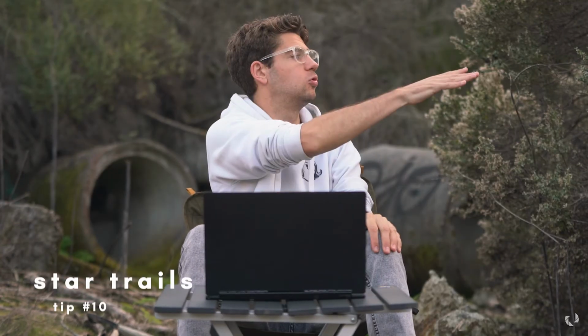The 10th tip I have is for creating star trails. So how do you create those cool lines across the sky where you see the stars going all the way across if you don't want just single stars or a single Milky Way within your shot? The way to do this is to put your camera in time-lapse mode. Then you take a 15-20 second exposure with everything lined up perfectly every 1 second for about an hour and a half to 2 to 3 hours.